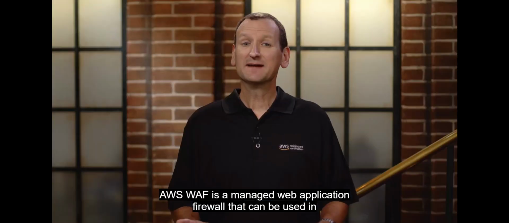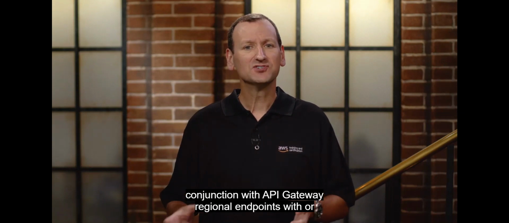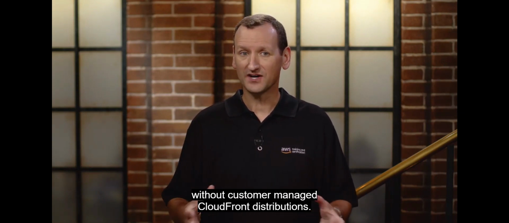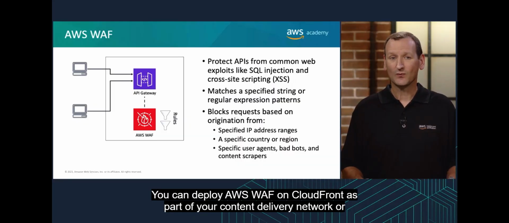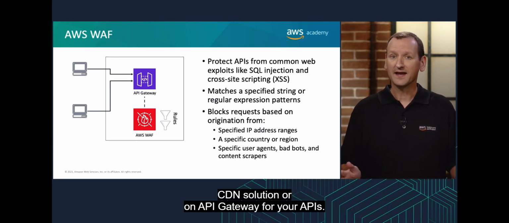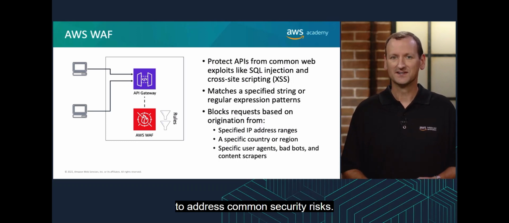AWS WAF is a managed web application firewall that can be used in conjunction with API Gateway regional endpoints with or without customer-managed CloudFront distributions. You can deploy AWS WAF on CloudFront as part of your Content Delivery Network, or CDN, solution, or on API Gateway for your APIs. You can use managed rules, which are pre-configured sets of rules to address common security risks. These rules are regularly updated.